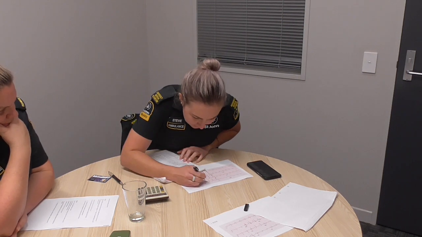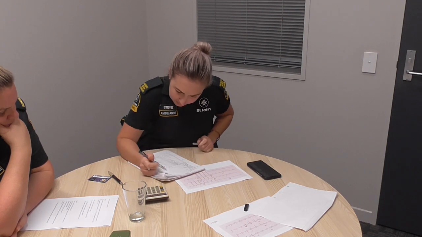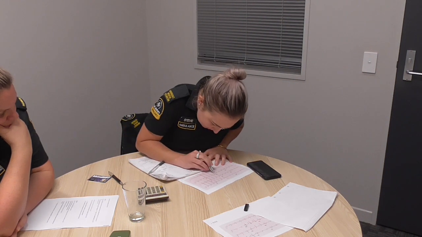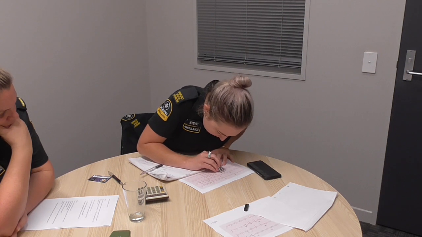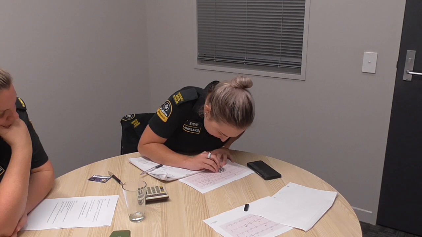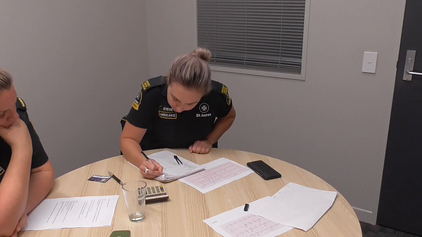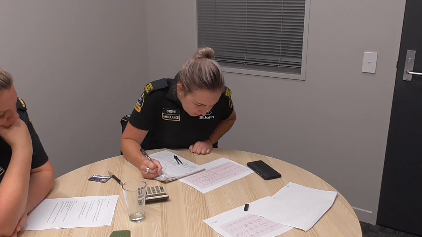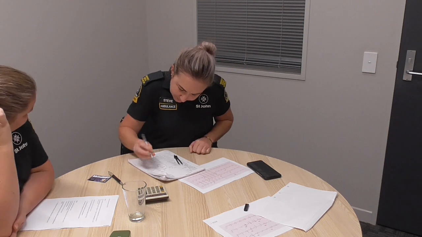Which means that it's also longer than 0.04, so that's increased QT. The QT is wide, so that's more than two large boxes, or 0.4, it's about 0.48, so that's wide as well.